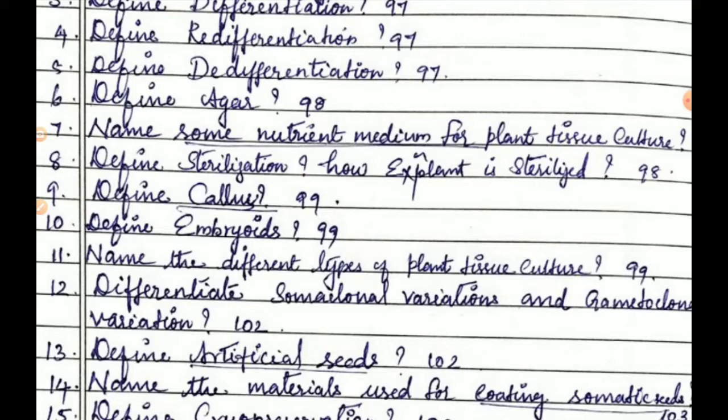Page number 99, under the fourth heading, induction of callus, come to the last three lines. Callus is a mass of unorganized growth of plant cells or tissue in in vitro culture medium. The next question is define embryoids. Page number 99, below induction of callus, another heading, embryogenesis, is there. From that: the callus cells undergo differentiation and produce somatic embryos known as embryoids.